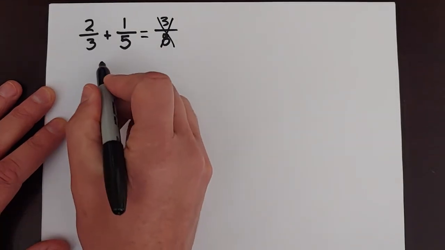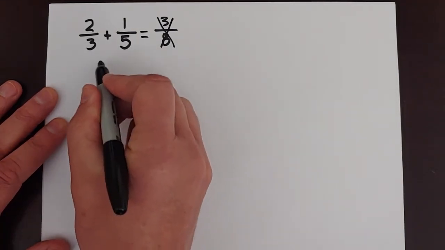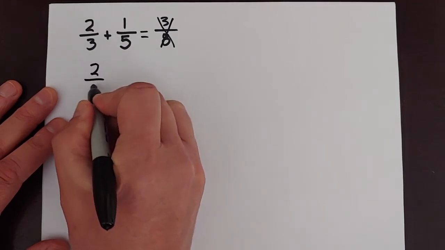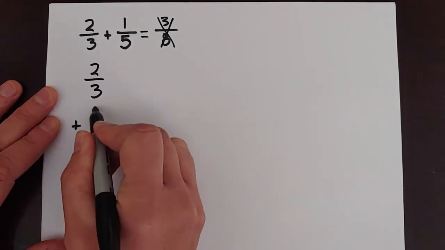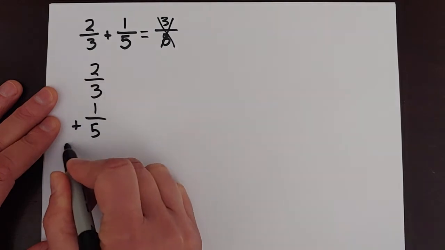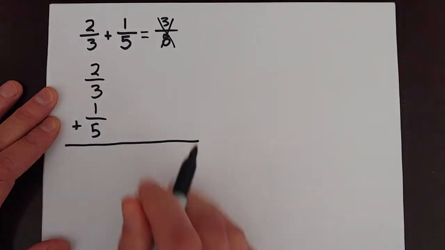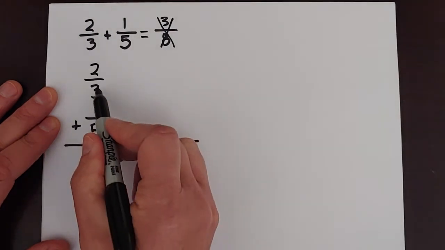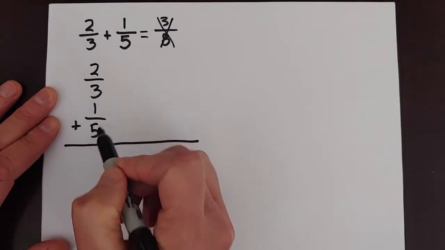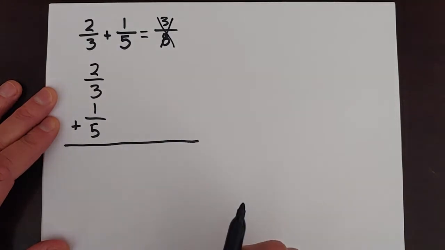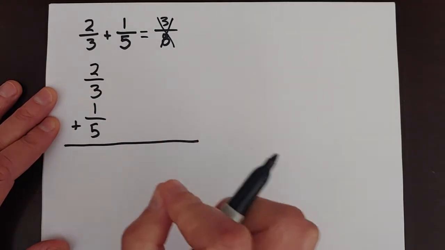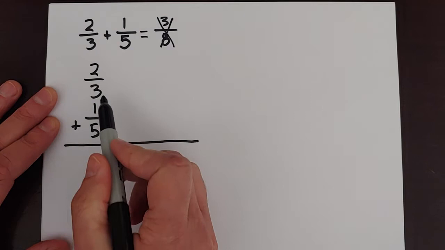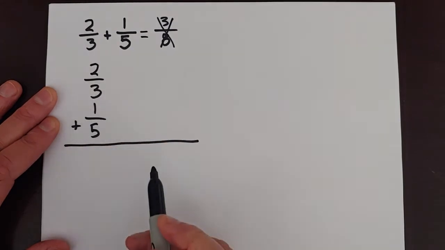So one thing we did in class was to rewrite this vertically. This helps us do our common denominator. 2/3 plus 1/5 this way. Okay, giving myself space to the right, because I need to convert these thirds and fifths into something that is the same. Okay, a common denominator. So we got to think of all the denominators we can turn a 3 into.